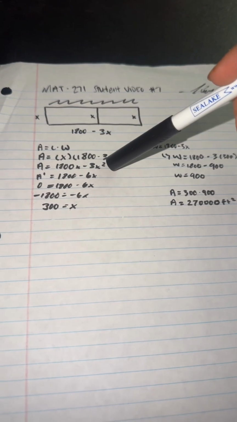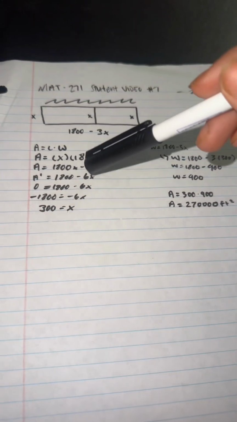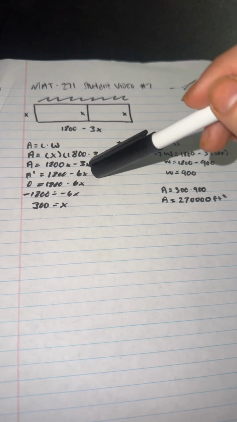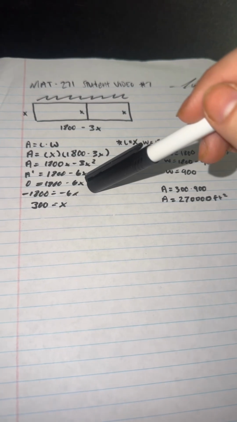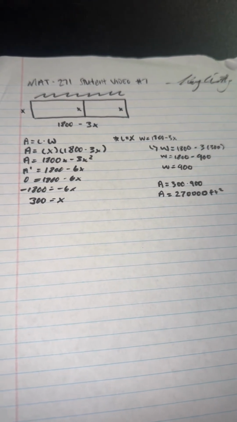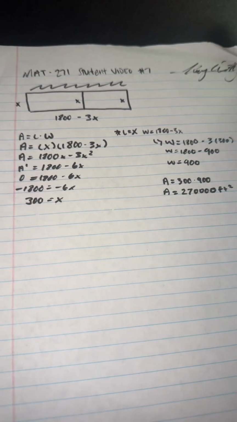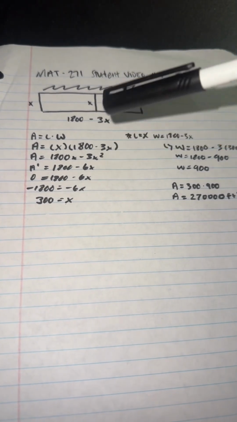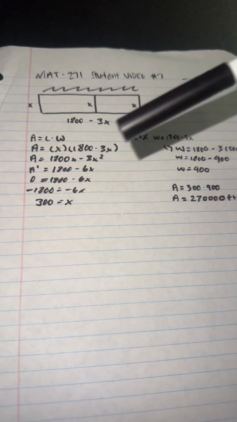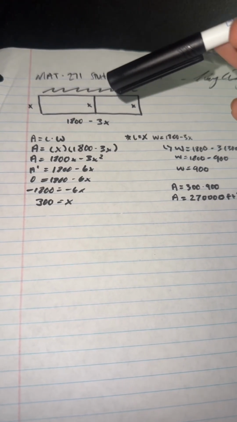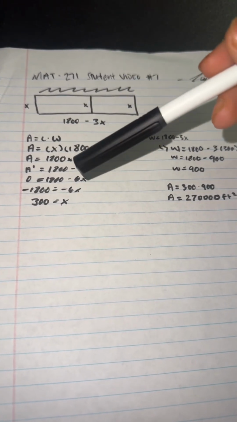Then you're going to want to find the derivative of this. So in this case, A prime is equal to 1,800 minus 6x, and then you're going to want to set it equal to 0, because in this case we're trying to find a max. We're trying to find the max area possible with the given amount of fencing. And when you're trying to find a max or min, you know that the slope is going to equal 0 at that point, which is why we want our derivative to equal 0.